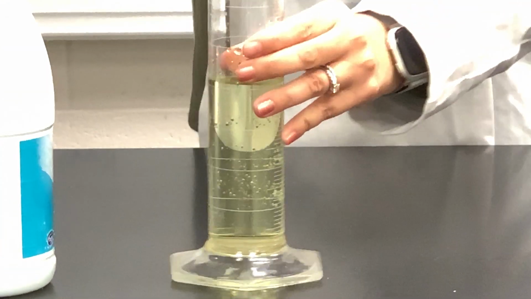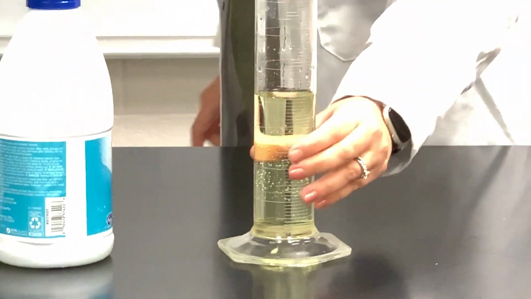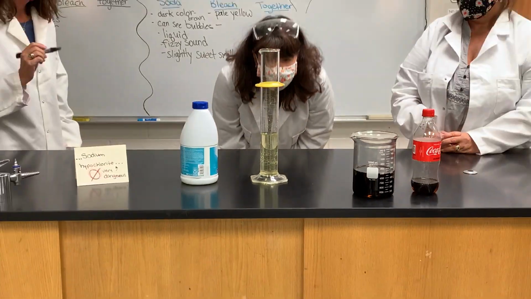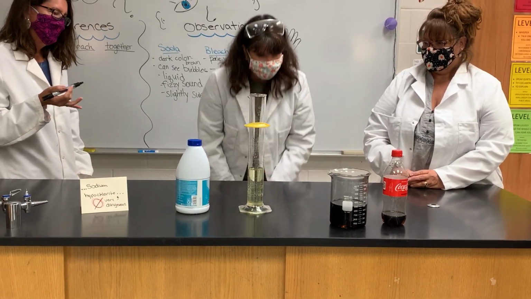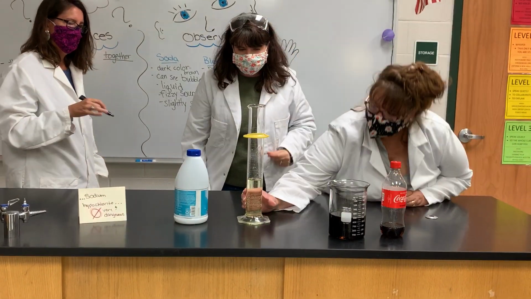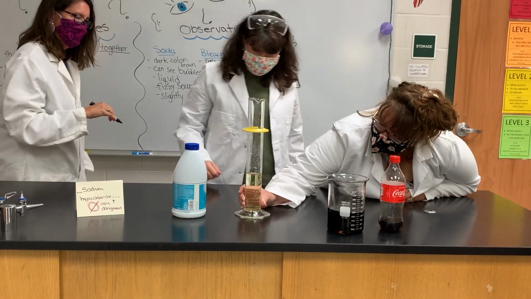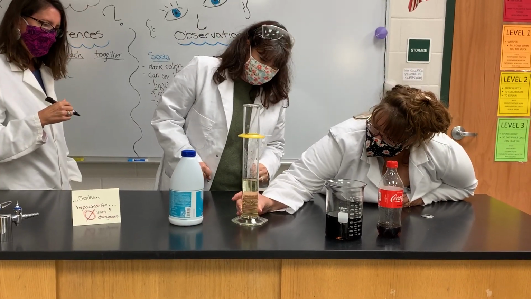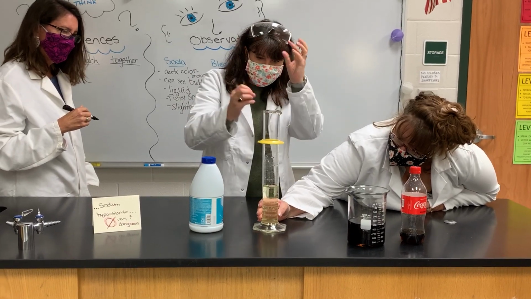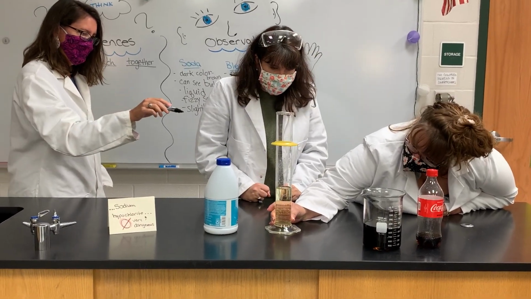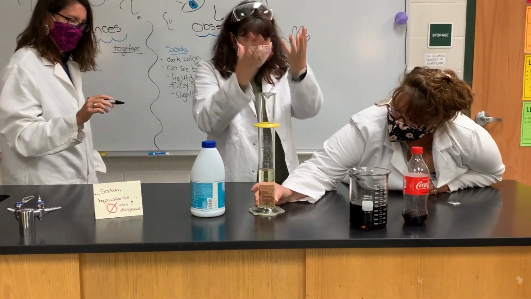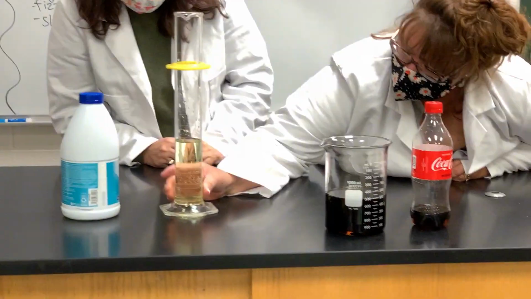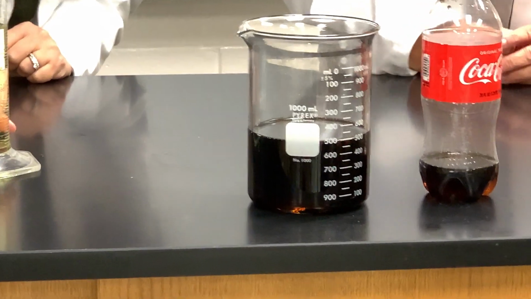And so our observation, we said, is a pale yellow. What's another observation that you made? There are not really a whole lot of moving bubbles like we had in the soda. There are some bubbles, and I think that's from the way you poured it, right? But there's not moving bubbles. Like we still see in the soda, those bubbles are just coming to the top, pop, pop, pop, pop. We don't see that. It's not fizzy. It didn't have any fizz in it.